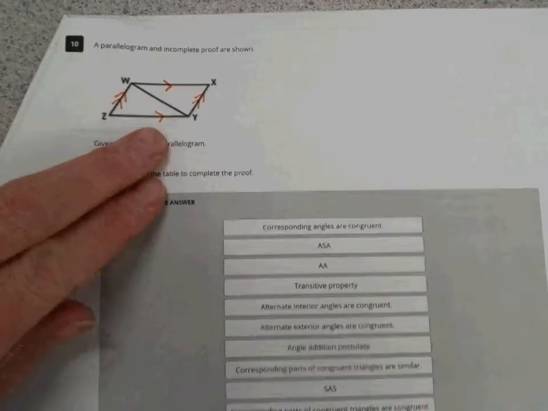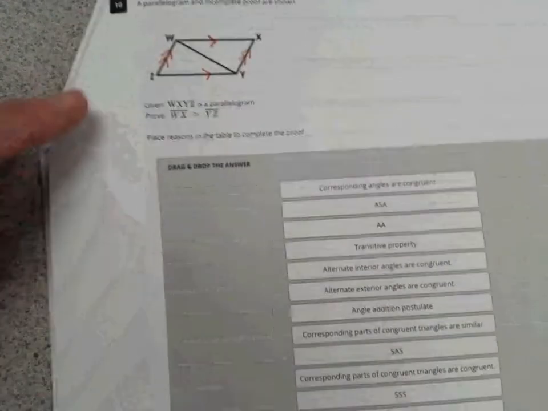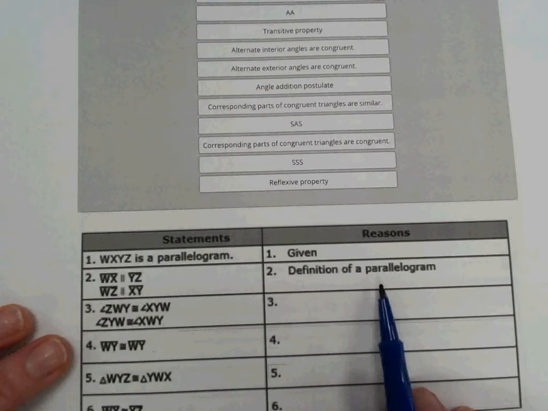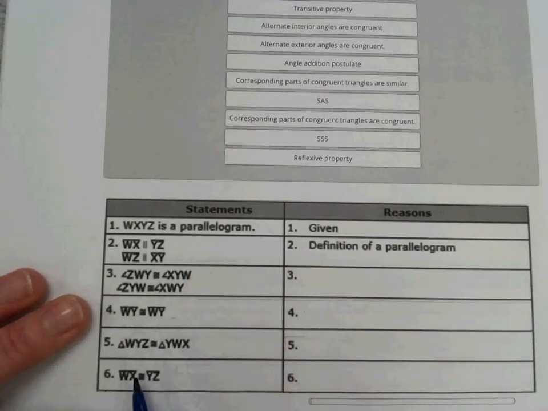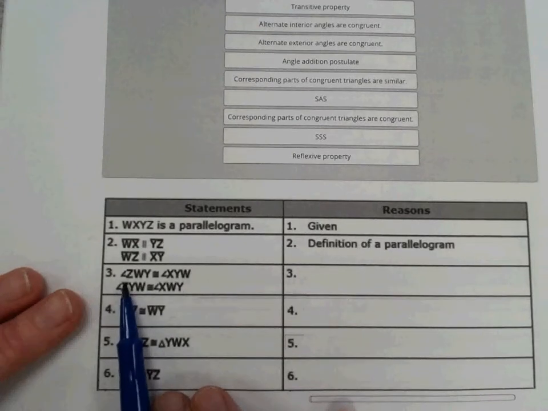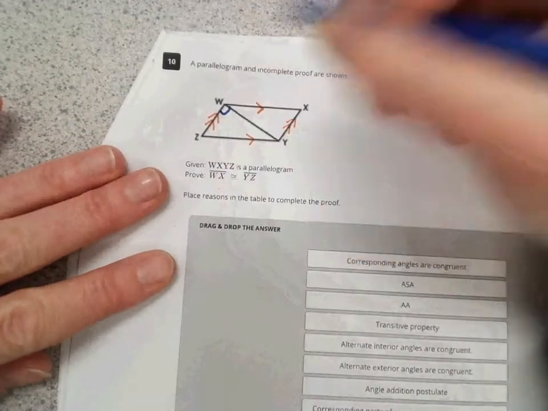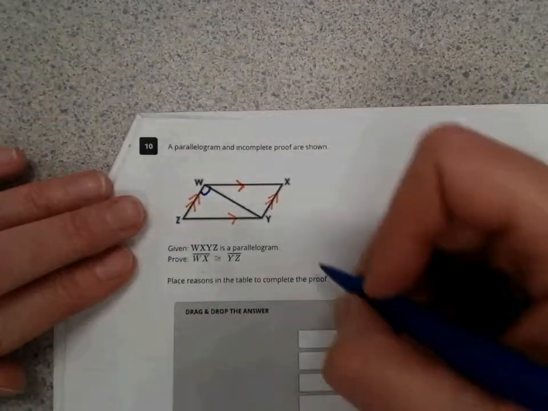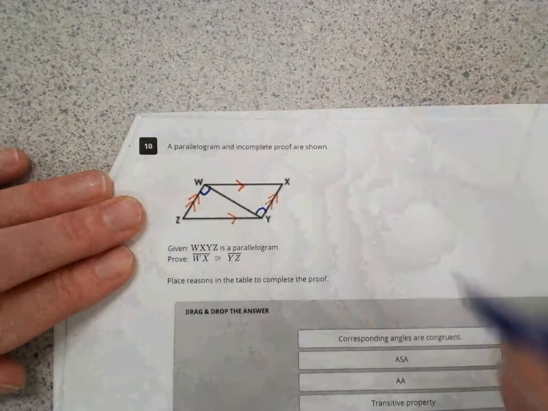And then the next statement is WZ and XY are parallel. We marked those sides parallel. And that is the definition of parallelogram. The next statement that we're guided to says that the angle ZWY, so I'm going to mark that right here, and angle XYW, so XYW is down here, are congruent. What's the reason for that?